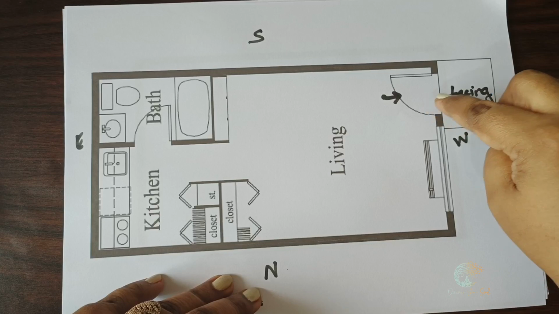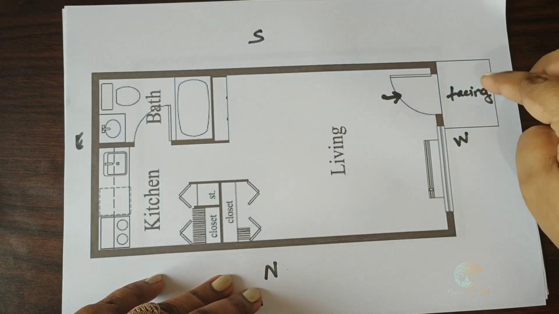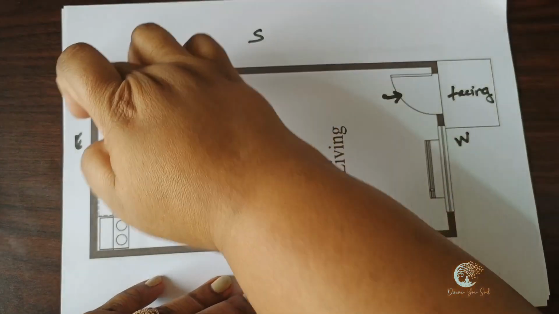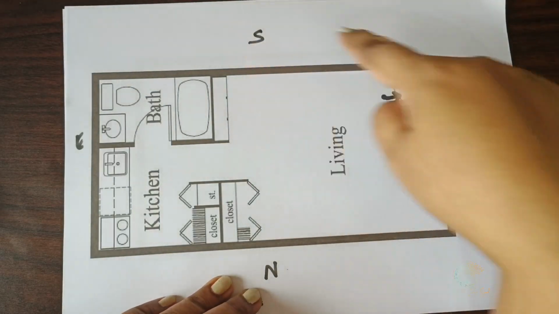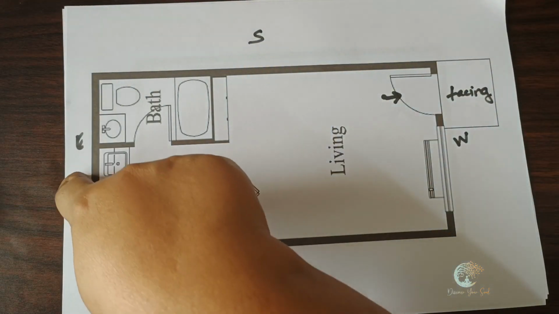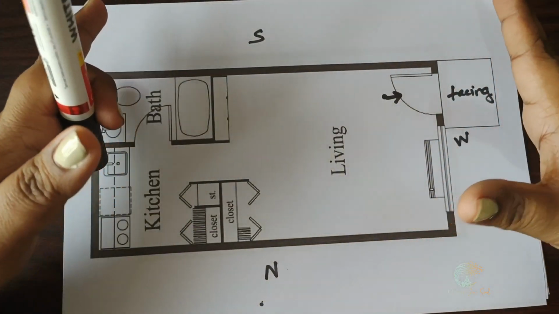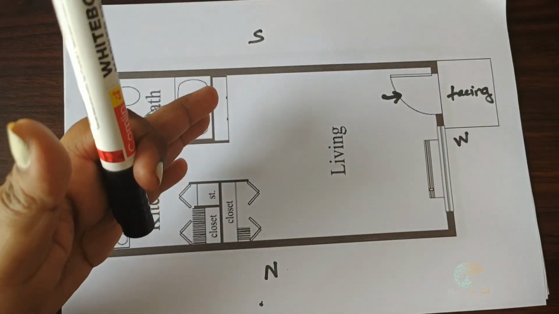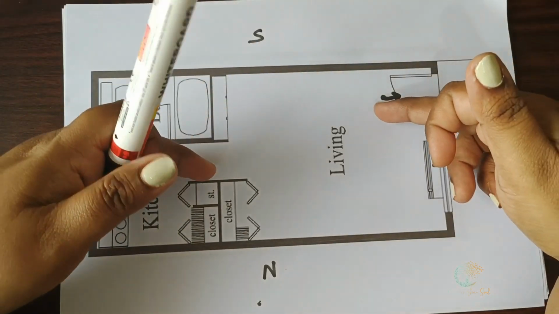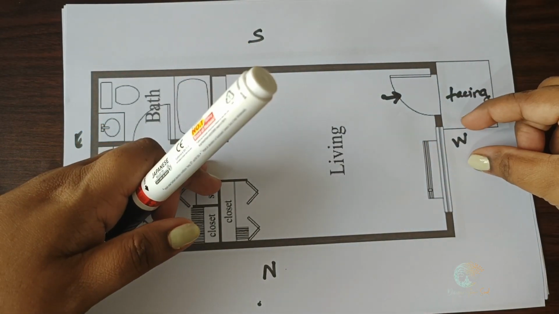Now let's say if the facing came as southwest, then accordingly your main directions would come at the corners and the minor directions would come on the major walls of your house. So let's stick with south north to explain the difference now. This is facing, where you're standing here and you're looking outside, that is the direction.